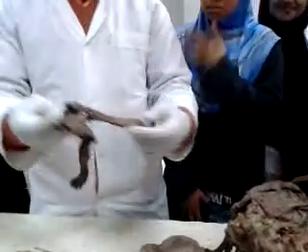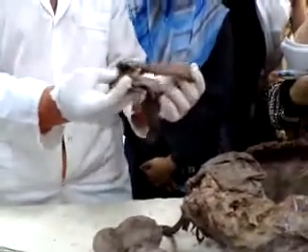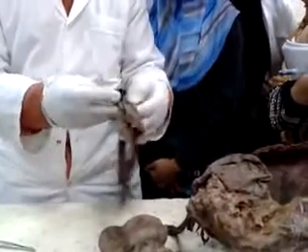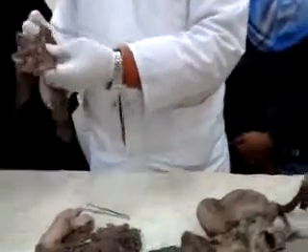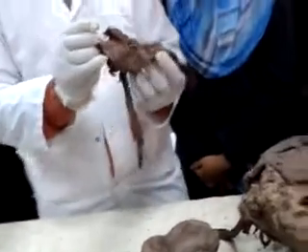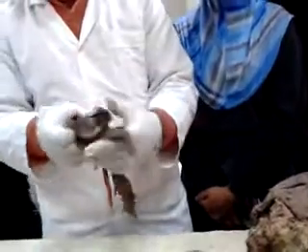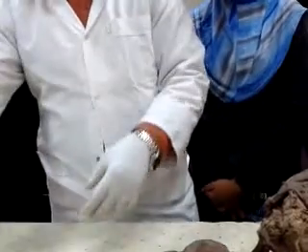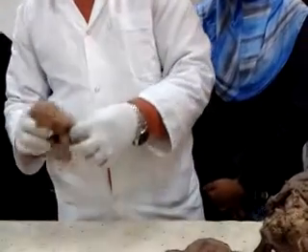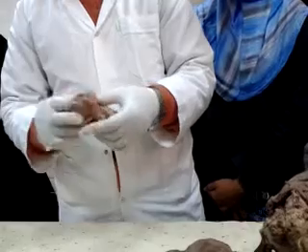Again, this is a specimen for this pancreas. Do you agree? Yes, this is the head. This is the jejunum. The jejunum is opened here. You see the plica circularis inside. It's the same. The same. What is this?